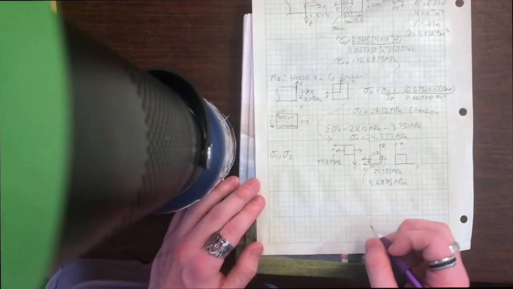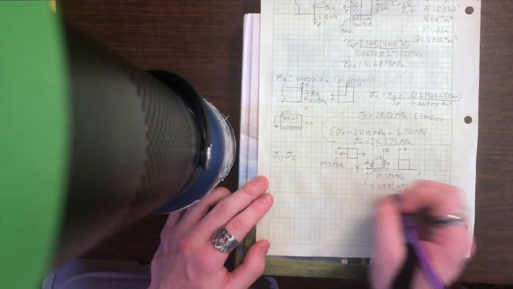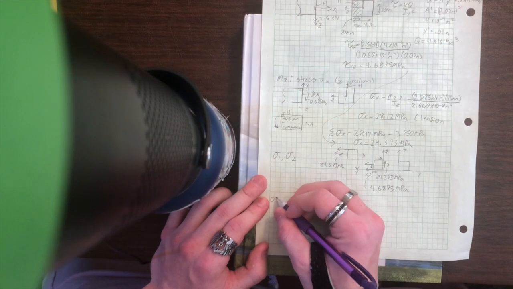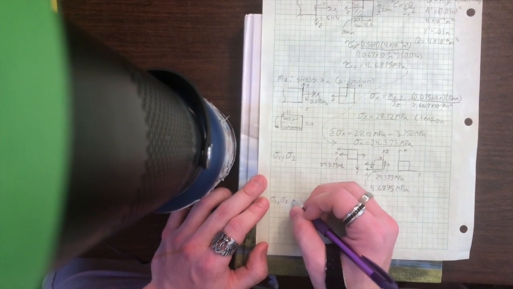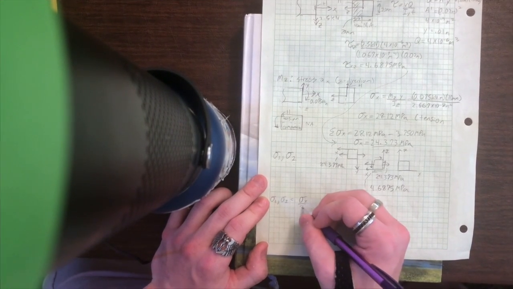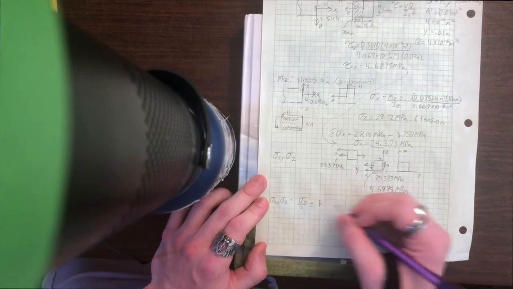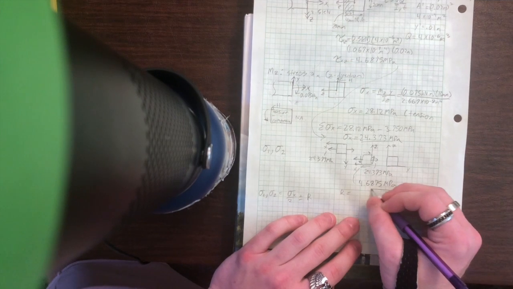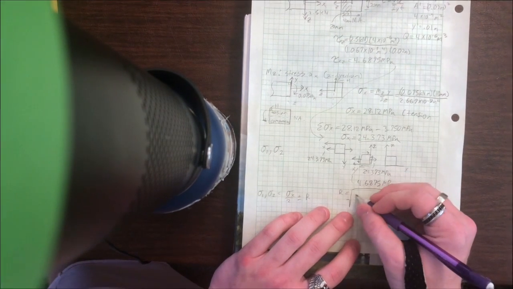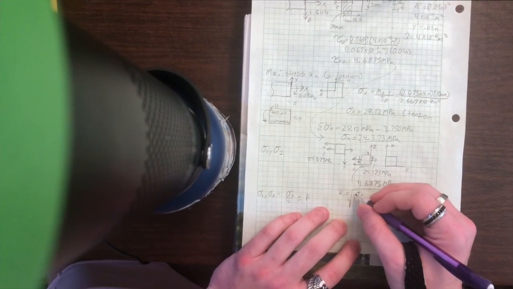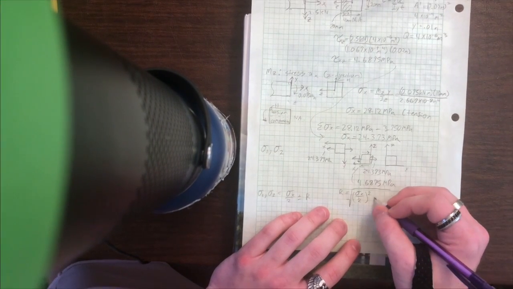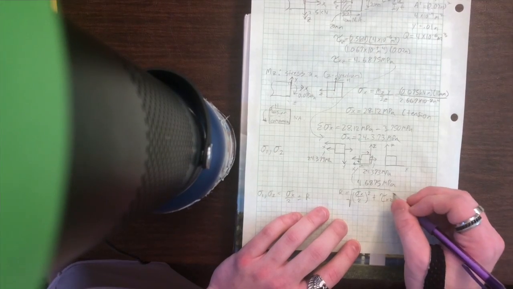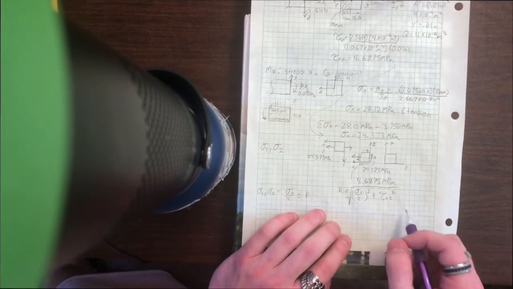All right. Now on to solving our principal stresses. The equation for principal stresses is as follows. Sigma x over 2 plus or minus R, with R being equal to the square root of sigma x over 2 squared plus tau xz squared, because we're on the xz plane.